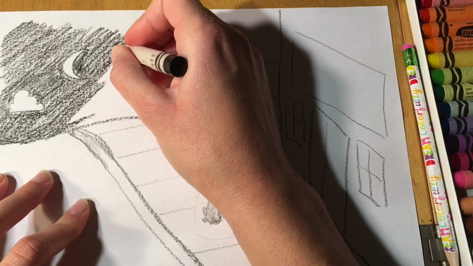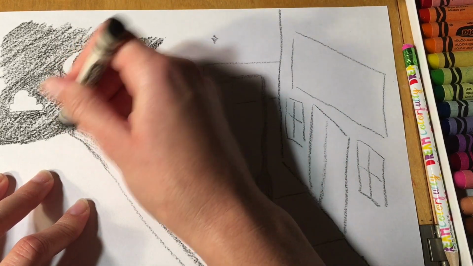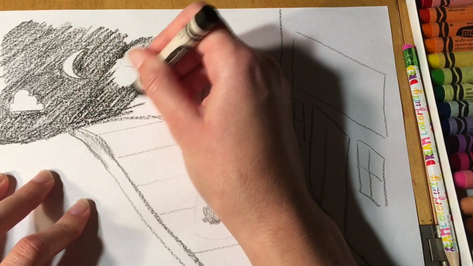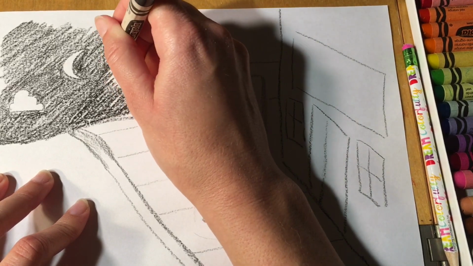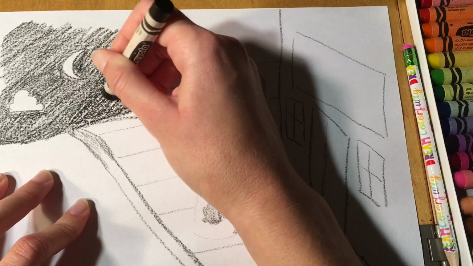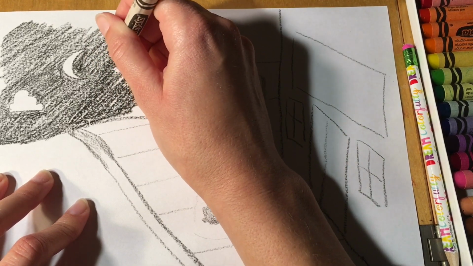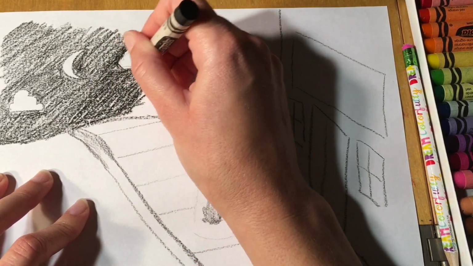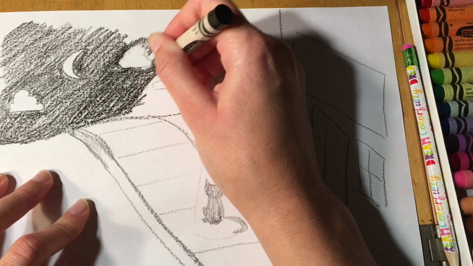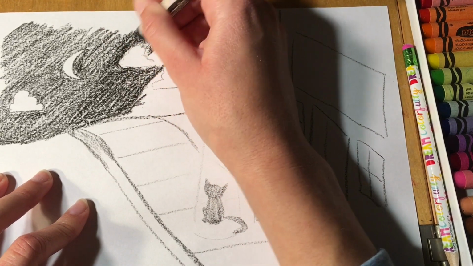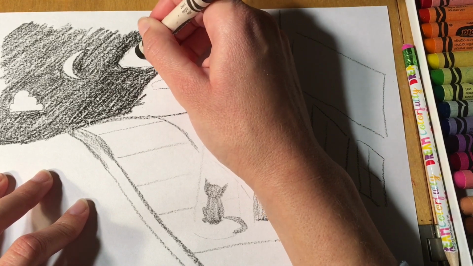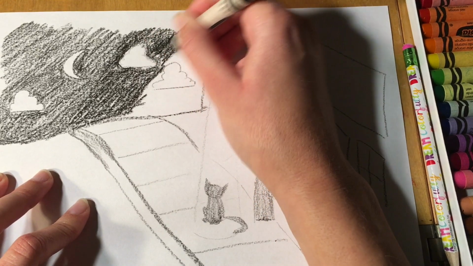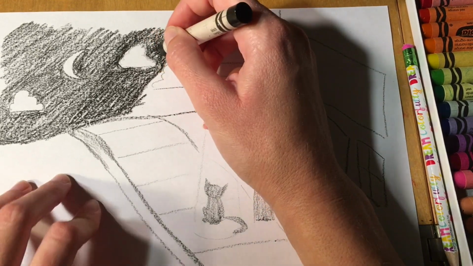I know I want my night sky to be nice and dark. Probably going to want my street to be nice and dark. Might add a couple of slightly lighter lane lines on my street. We'll see. And this also gives me a chance to try different levels of darkness, different darker values, because if I color everything in black, then you won't be able to tell what anything is.